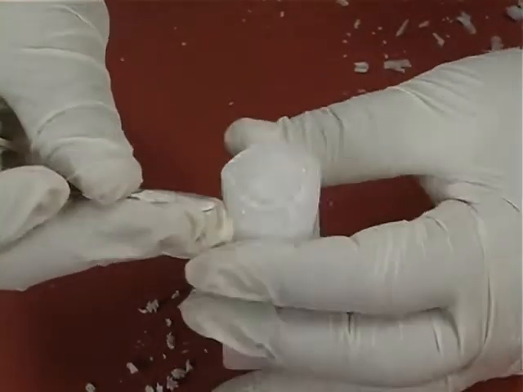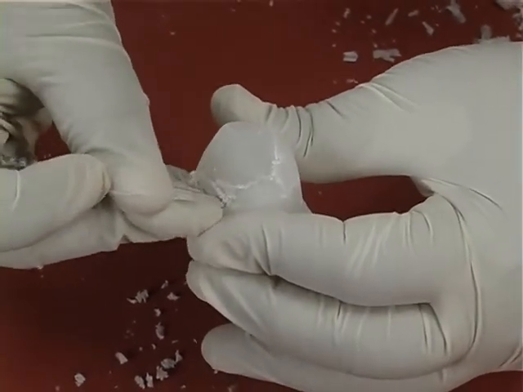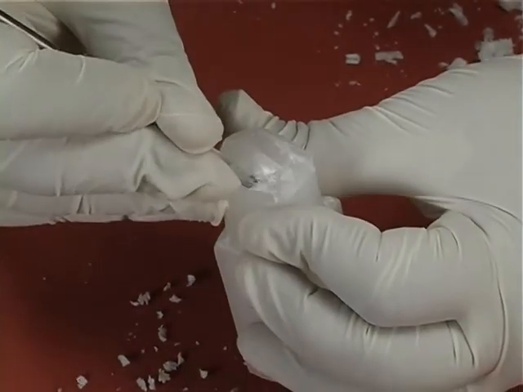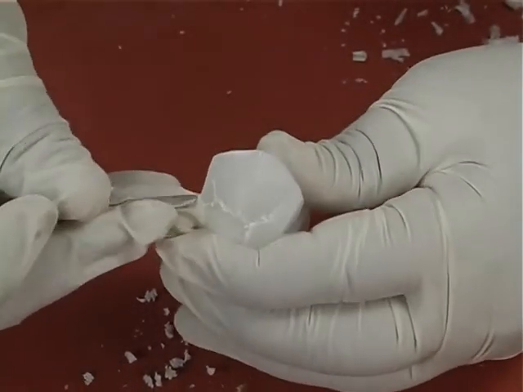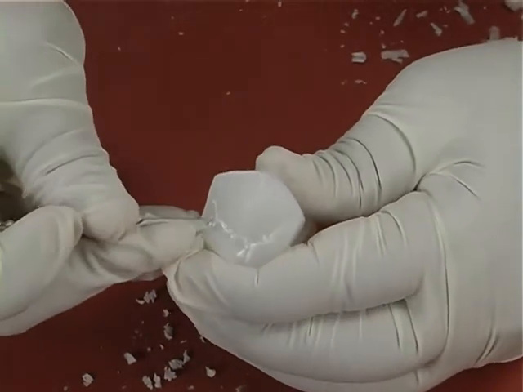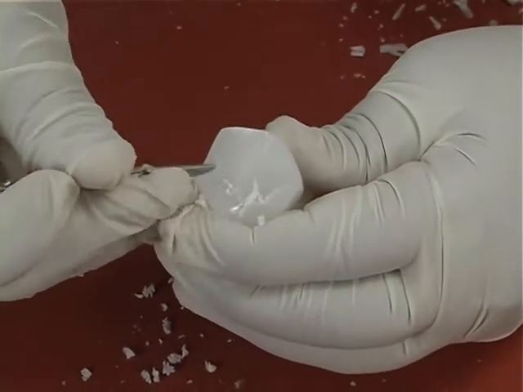Then the triangular fossa is carved by removing the excess wax in the triangular fossa area. It should be removed in such a way that the marginal ridges are made prominent. Now, define or deepen the grooves on the occlusal and the lingual surfaces.